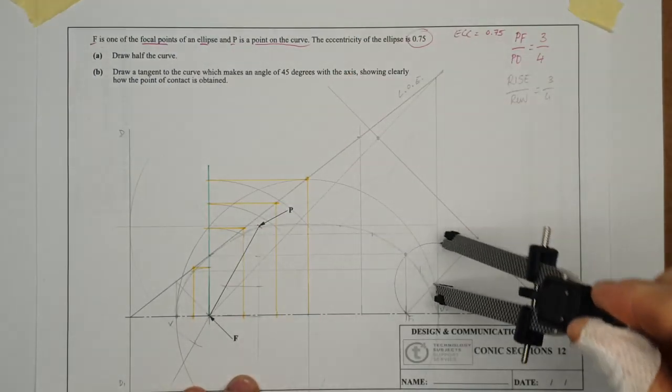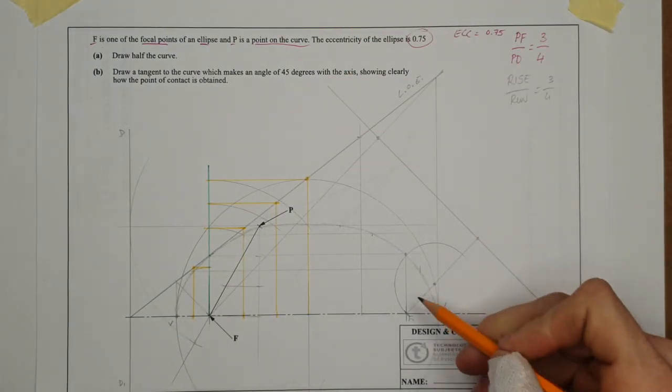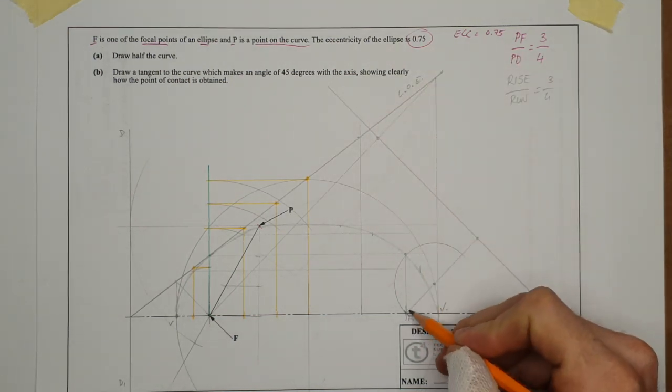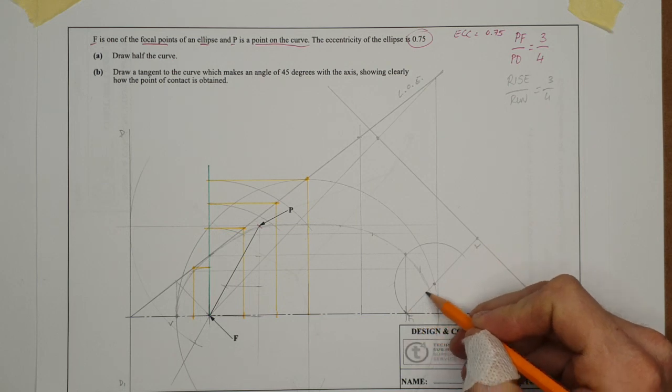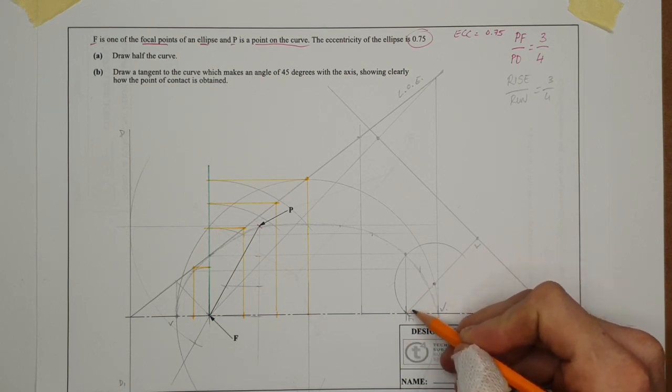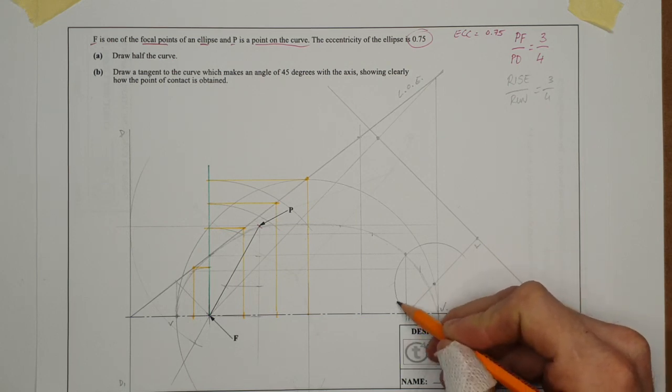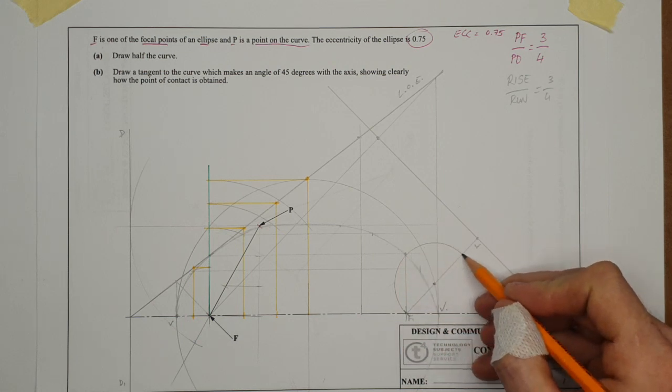So basically I've taken my 45 degree line and gone normal to the 45 through the focal point to get a point on the major. I've taken the distance from the major point back into the focus and brought it across.